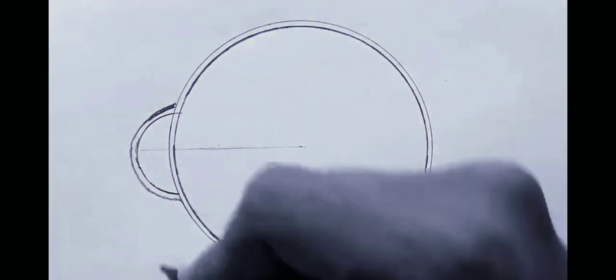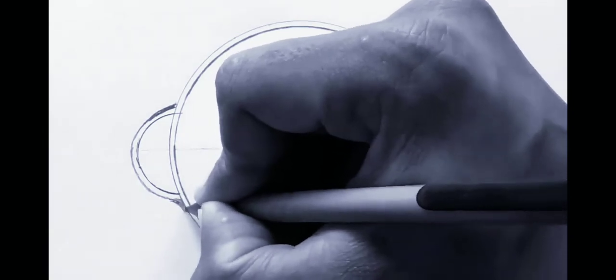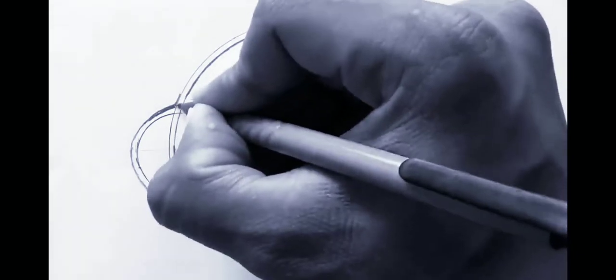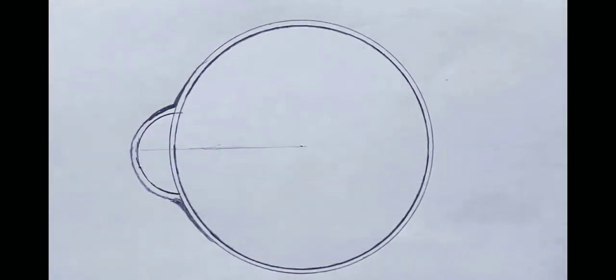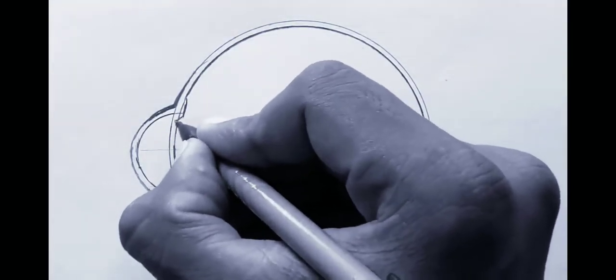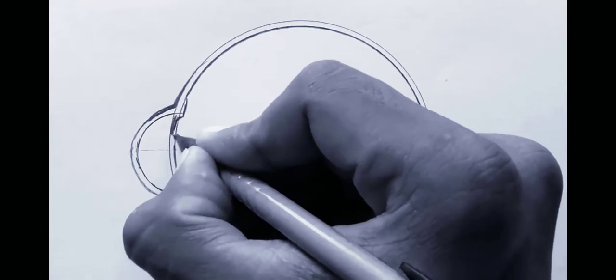Let's begin. The outer layer of the eye is called the cornea. It's white in color and transparent. Transparent? Yes, it means that it allows light to pass through it. In fact, cornea refracts or bends the light passing through it. And much of the refraction inside the eye is done by cornea.